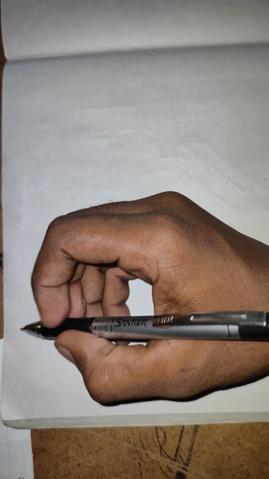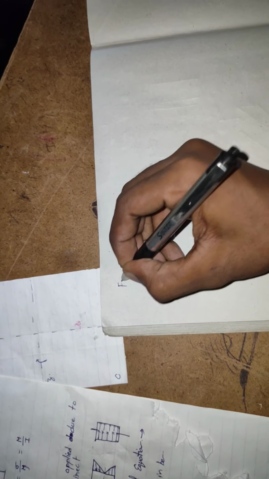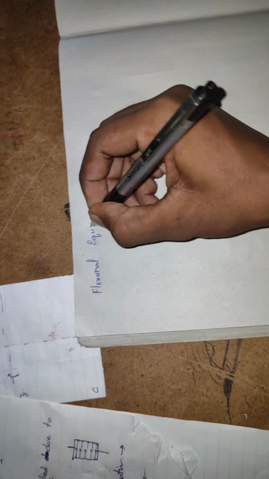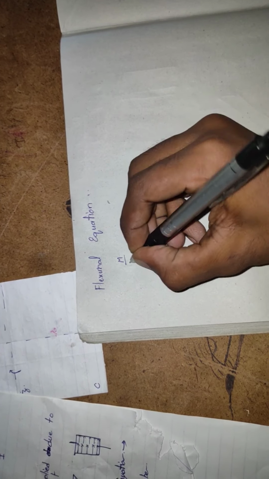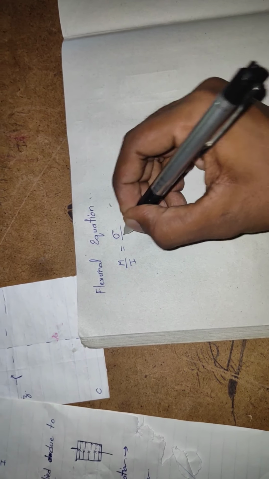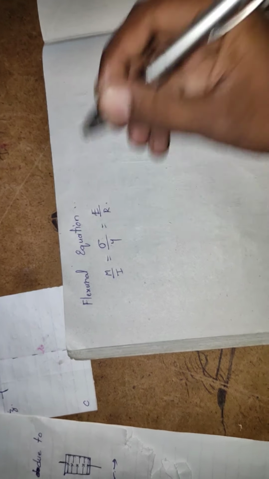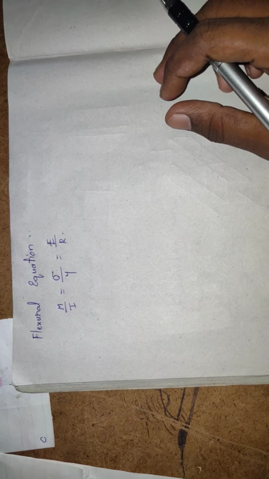Now let us take, we know the flexural equation, that is the relation M by I equal to sigma by y is equal to E by R. Using this relation is helpful in this process to calculate the stress values.